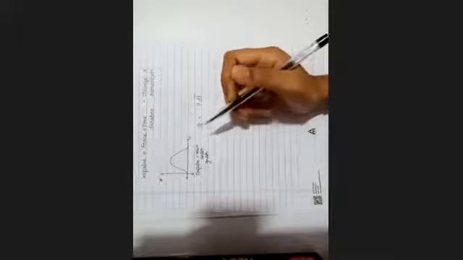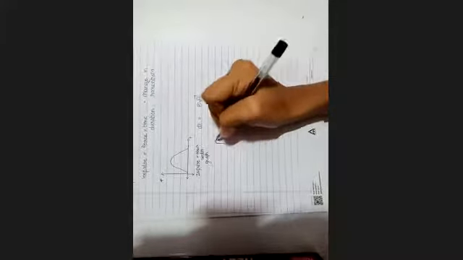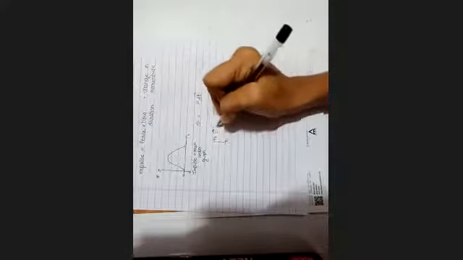For a finite interval of time t1 to t2, the impulse is equal to the integral from t1 to t2 of F dt. If a constant force acts over an interval delta t, then the impulse will be F delta t. Therefore, F delta t is equal to delta p.